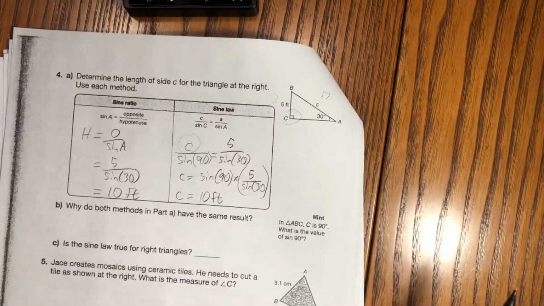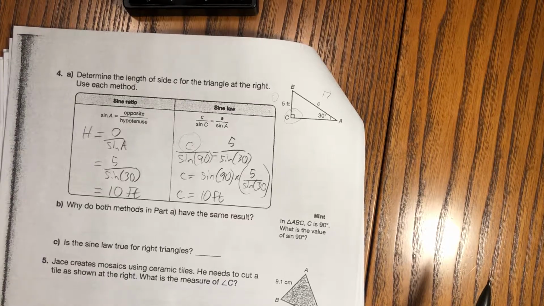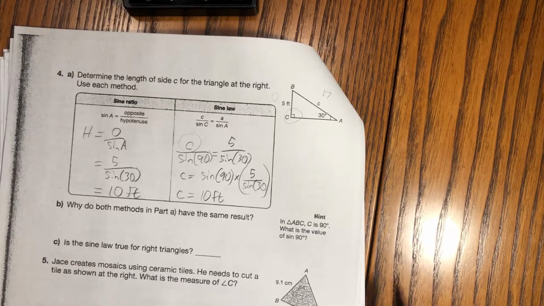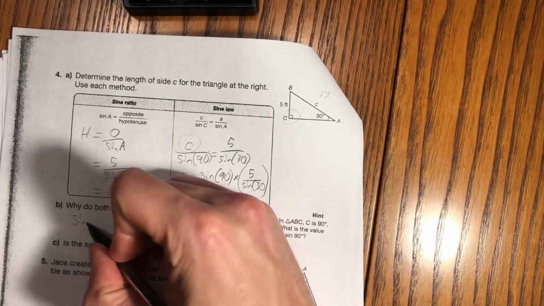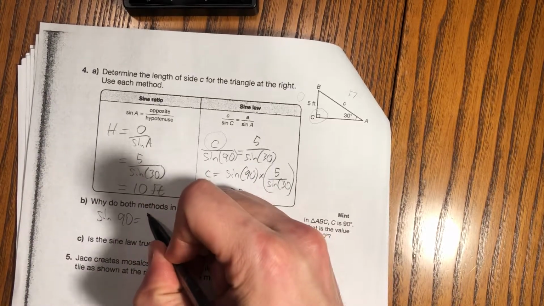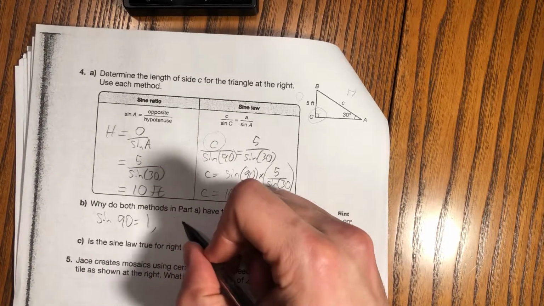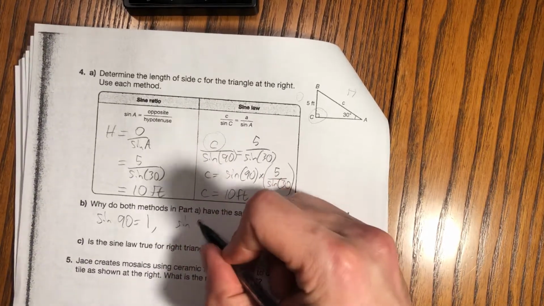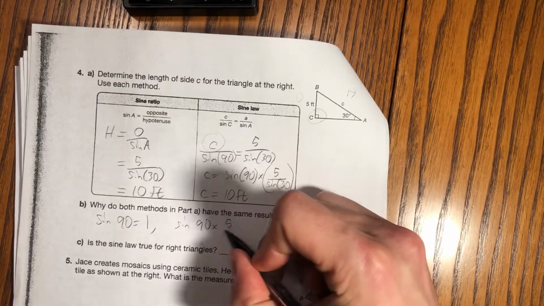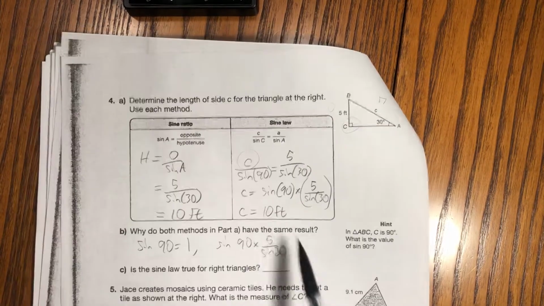Why do both methods in part A have the same result? Well, we know since sine of 90 degrees equals 1, we know that sine 90 times 5 over sine 30 is just 1 times 5 over sine 30, which is the same as 5 over sine 30.